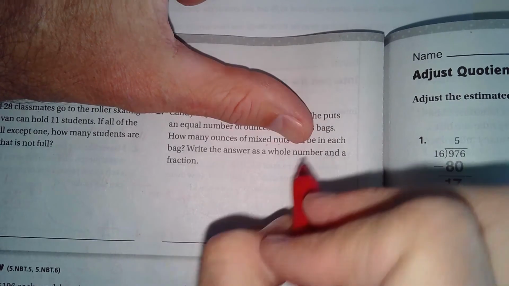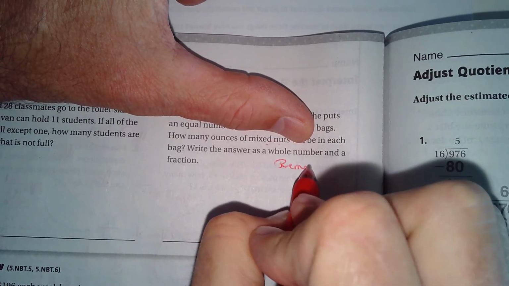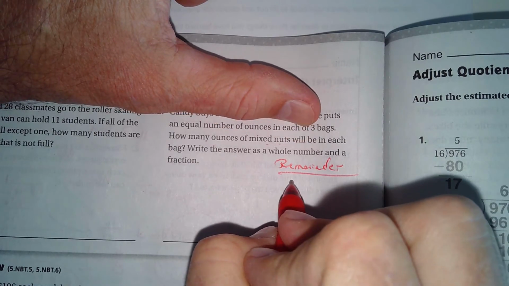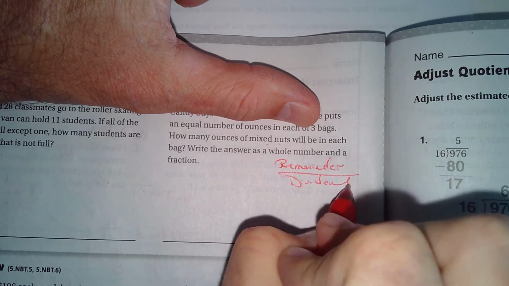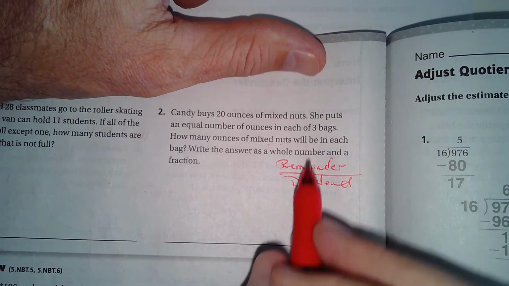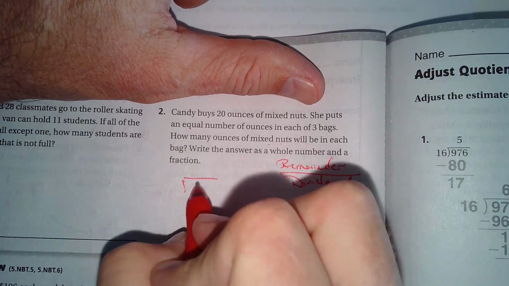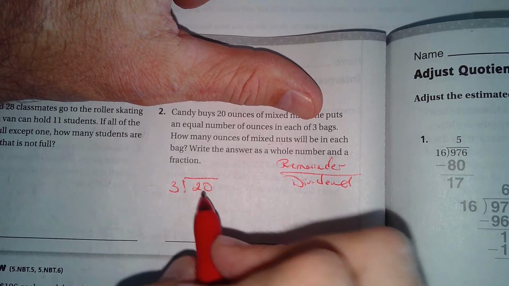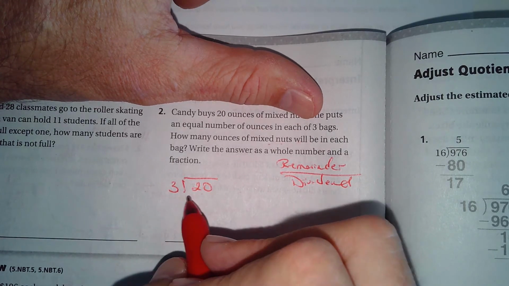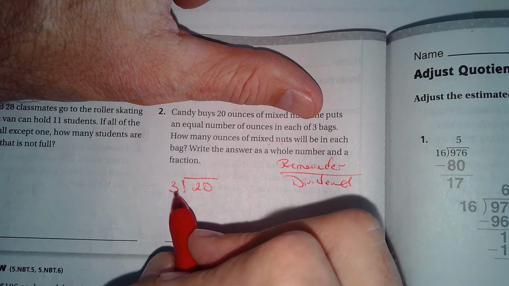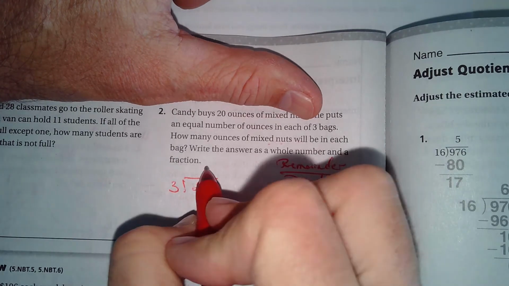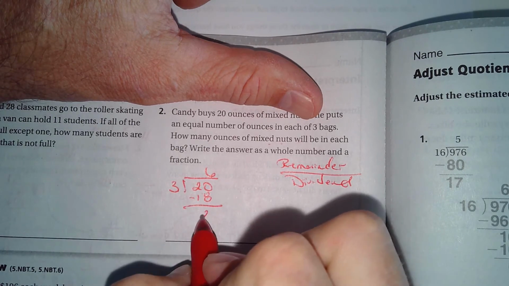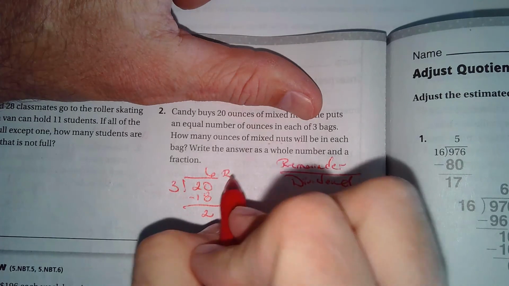And remember, the remainder goes on top. What goes on the bottom? The divisor. That's what you divided by, right? So it's going to be 20 divided by 3. And so 3 goes into 20 how many times? Well, it goes in 5 times, goes in 6 times. Well, 3 times 7 is 21, so it's going to be 6. What's 3 times 6? That's 18, right? 2 left over, nothing to bring down, so the remainder is 2.